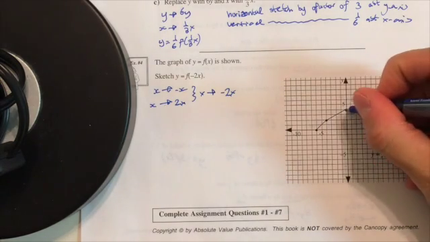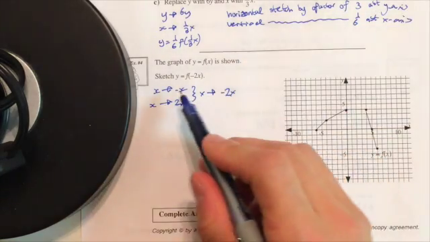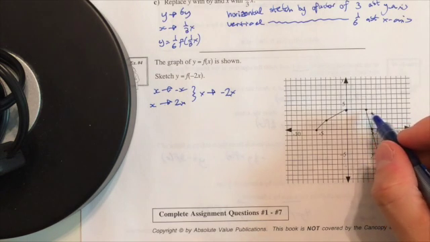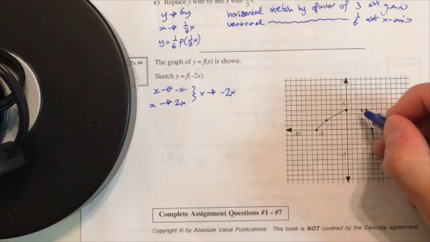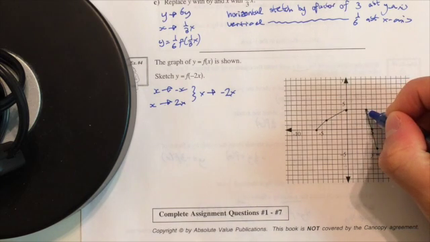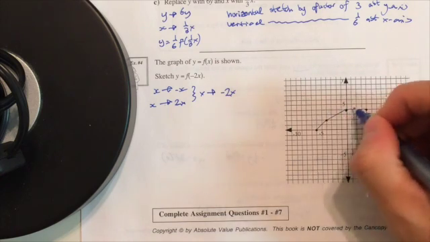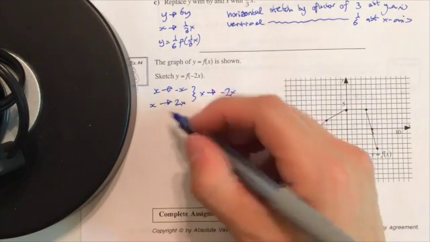And so this point here is going to stay the same. But the first thing I'm going to do is, if I look at my x values, they're going to be mapped across my, sorry, not my x-axis, my y-axis, and then they're going to be stretched by a factor of 1/2.